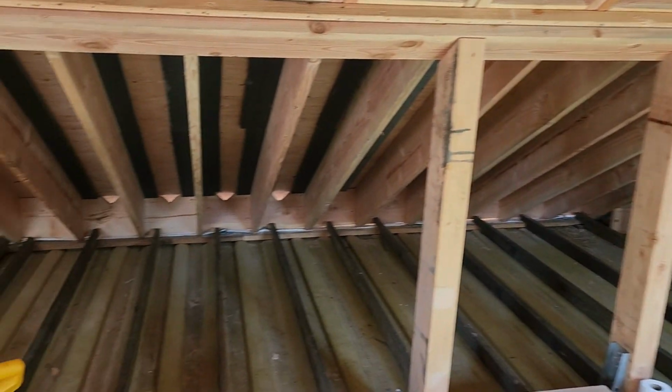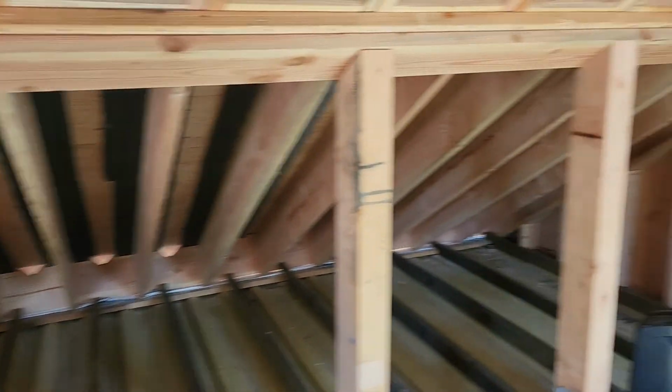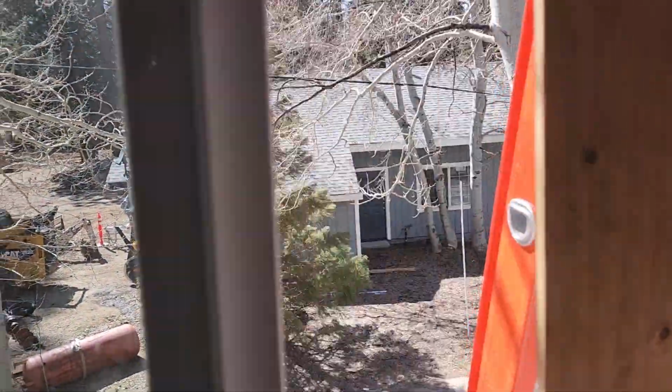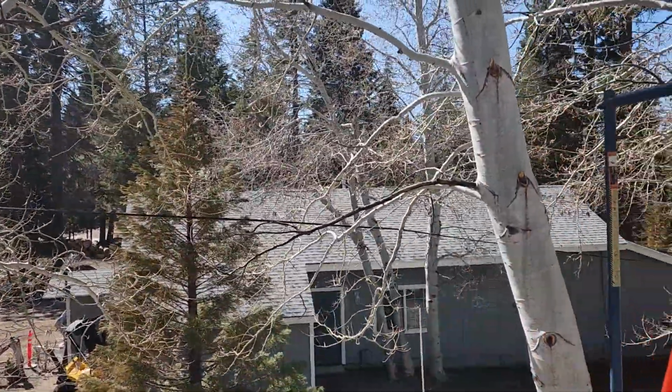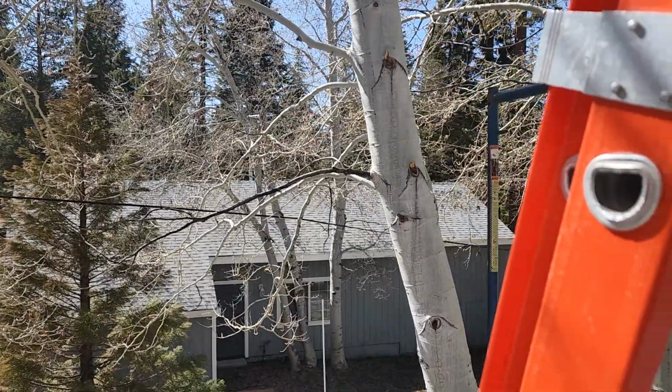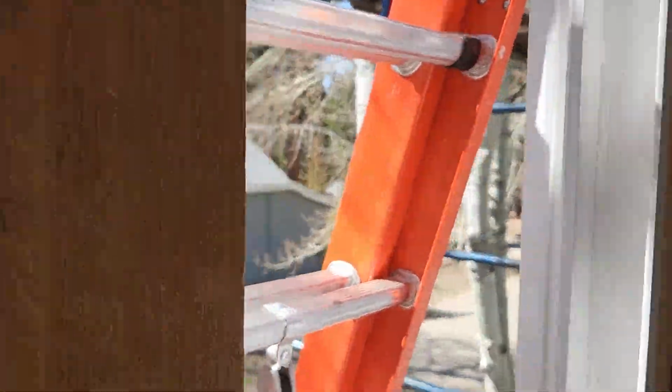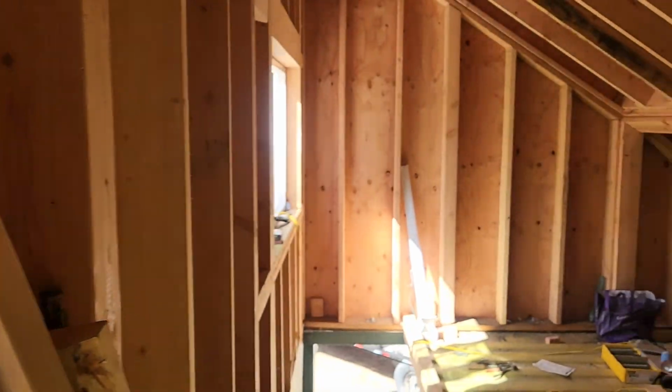All right, that is it from the top of the container. You can see here. They're doing a lot of tree work next door and bulldozers, so things are a little noisier than usual out there.